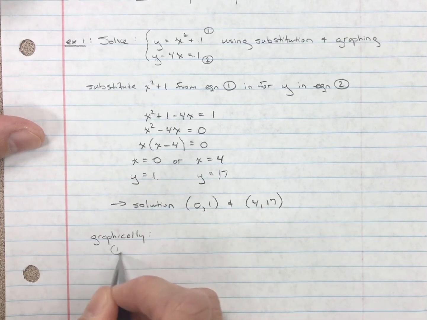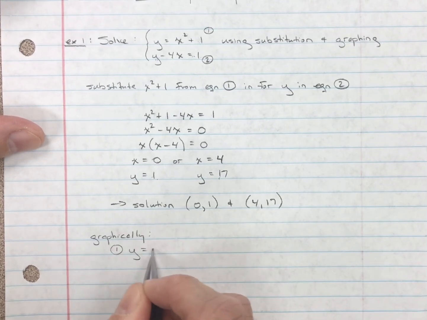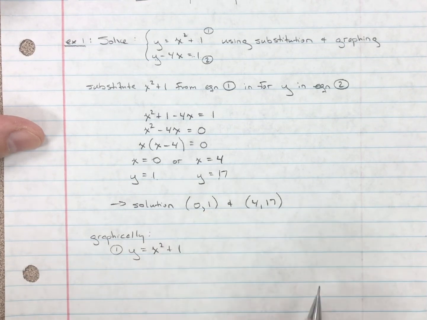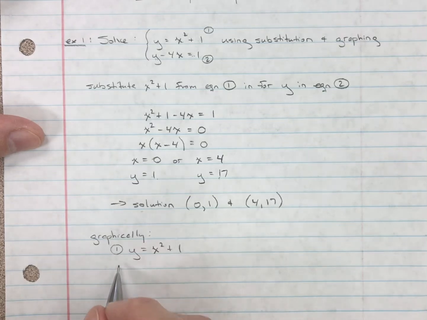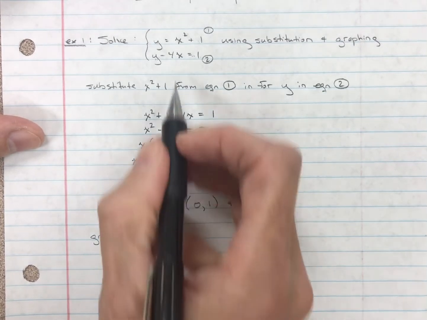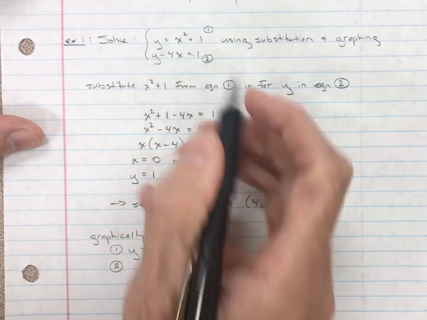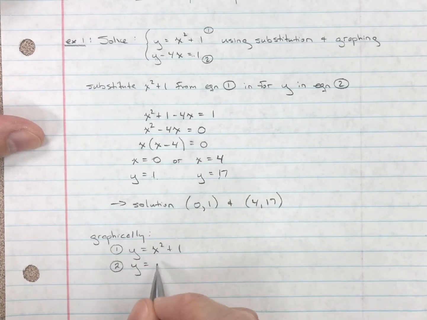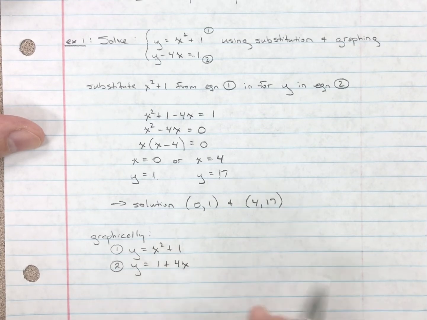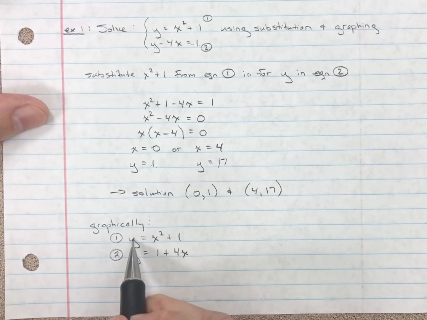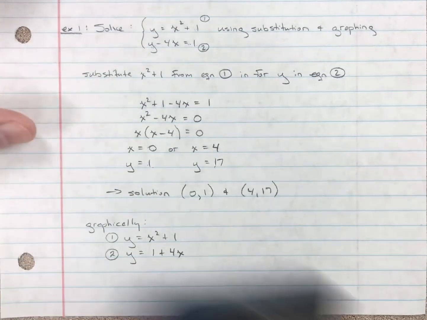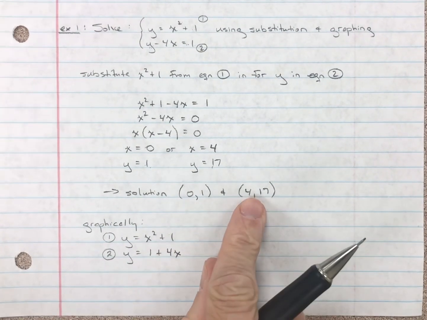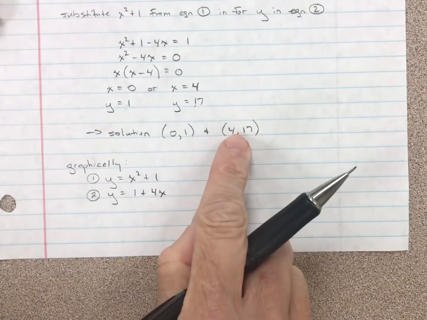Well, equation 1 is good. Equation 1 says y equals x squared plus 1. That can go into my calculator. Equation 2 needs to be solved for y. So let's add 4x to both sides, and I have y equals 1 plus 4x, or if you want, 4x plus 1. So y1 equals x squared plus 1, y2 equals 1 plus 4x, and we should come up with these same 2 points where they intersect.